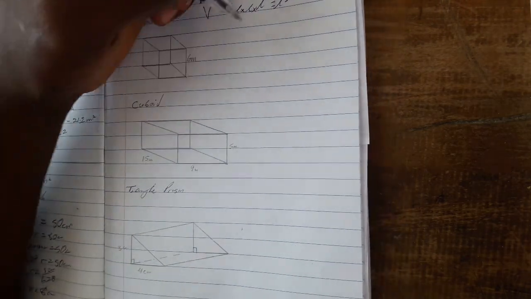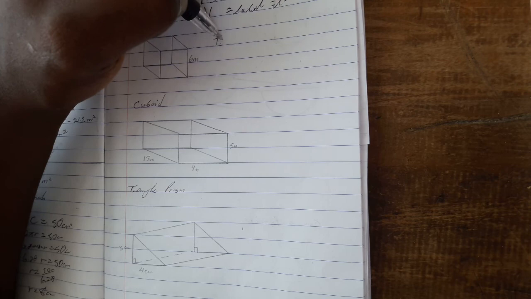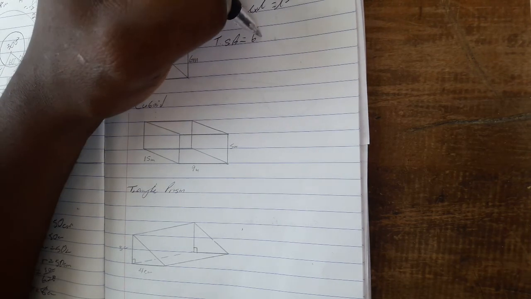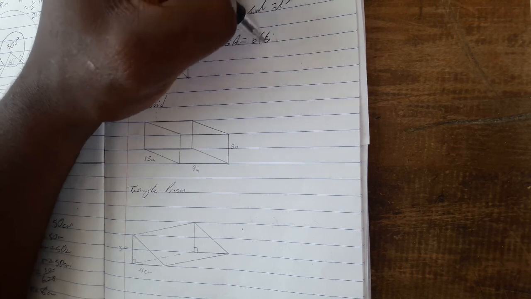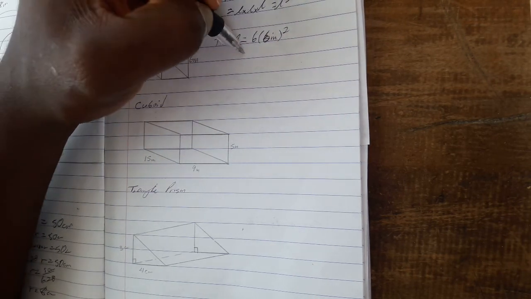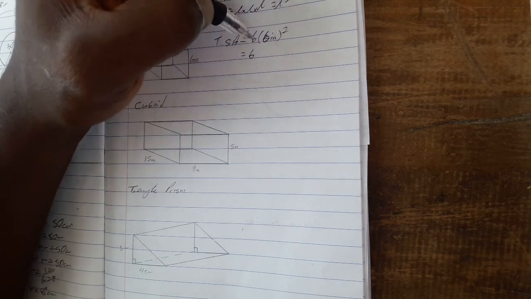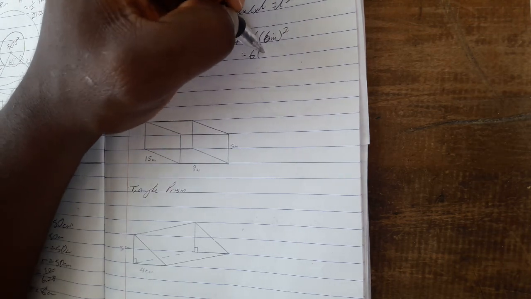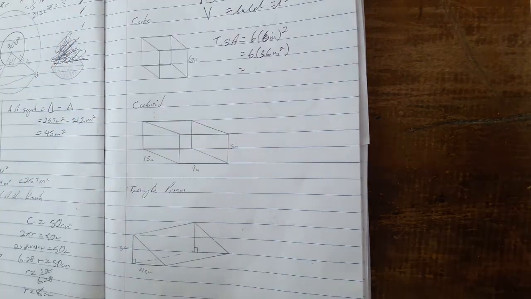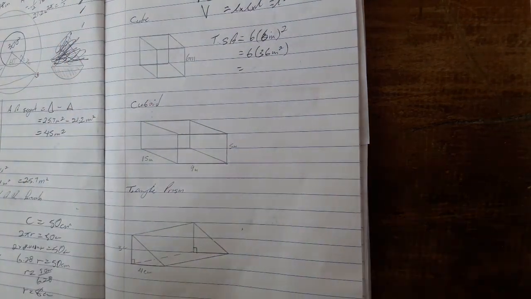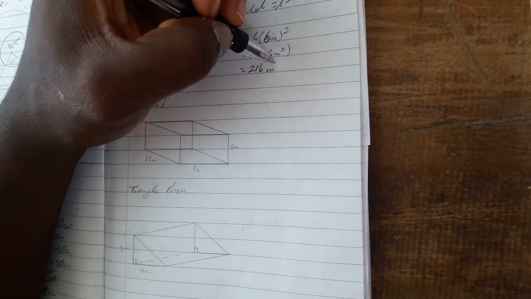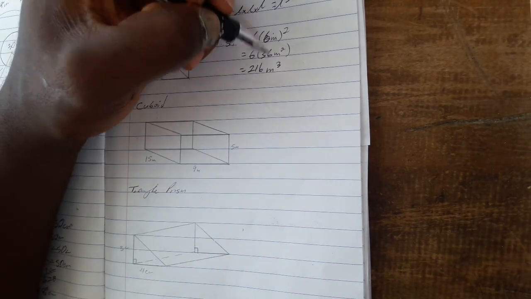Okay, if you were to find the total surface area for this cube, it will be 6 times 6 meters squared. So 6 times 6 meters is 36 meters squared, and 6 times 36 is 216 meters squared.